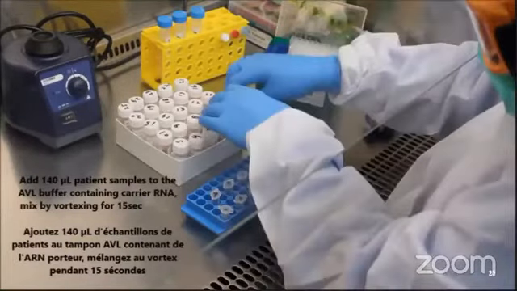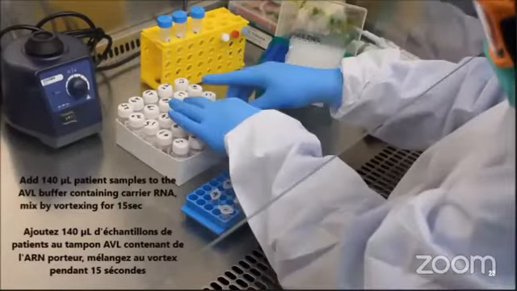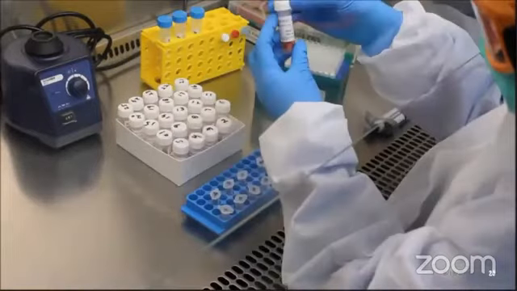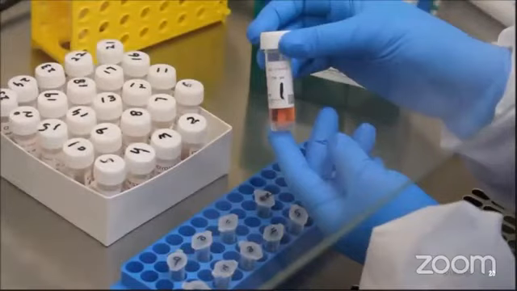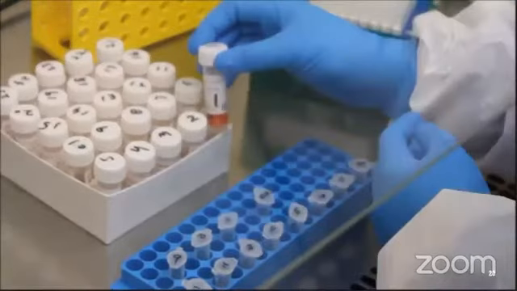Now, after the addition of carrier RNA and AVL, add 140 microliter of the patient's samples to the buffer containing Eppendorf tube.